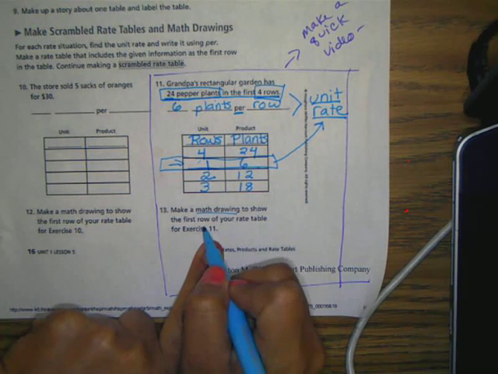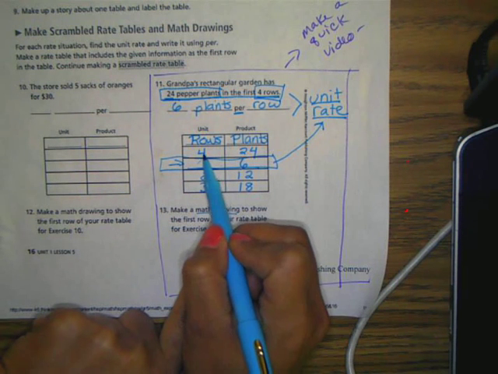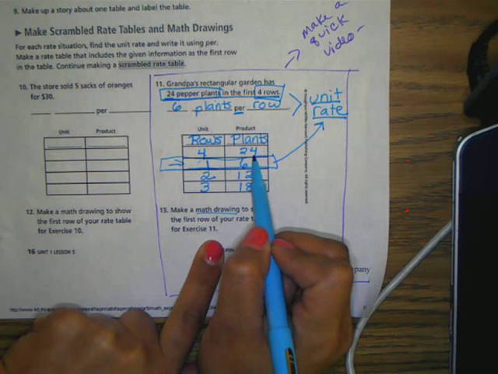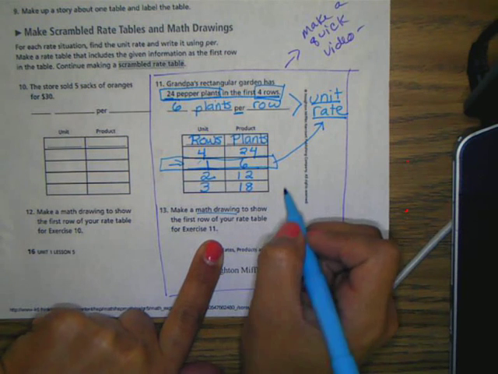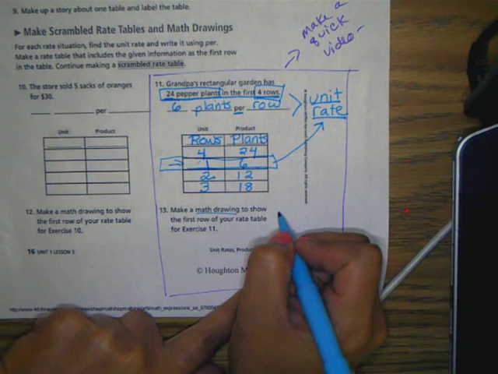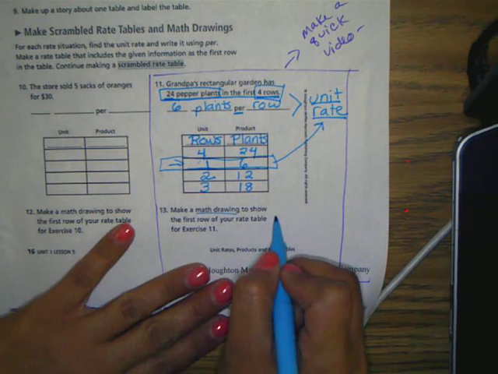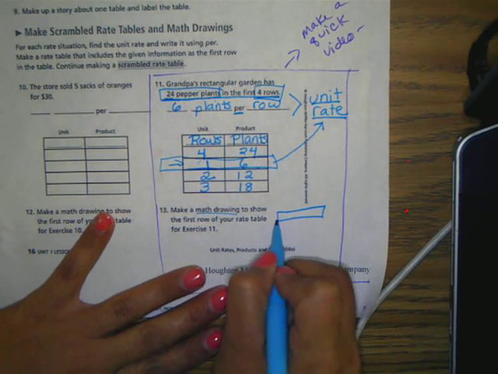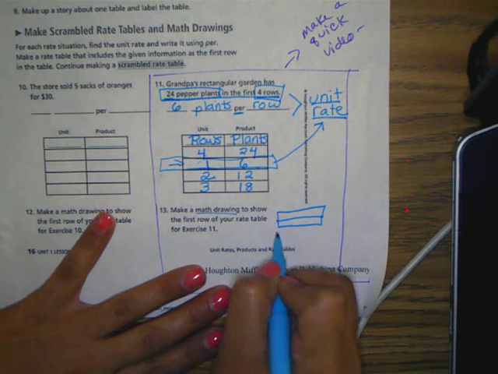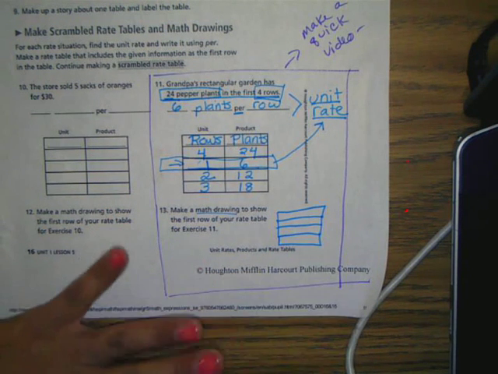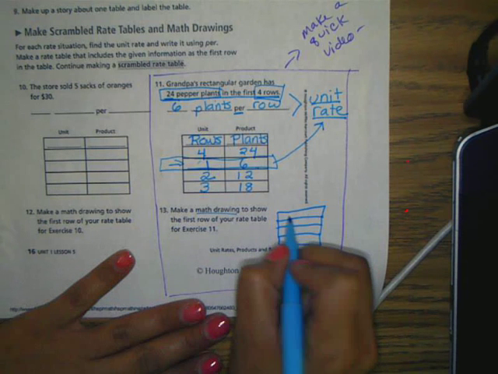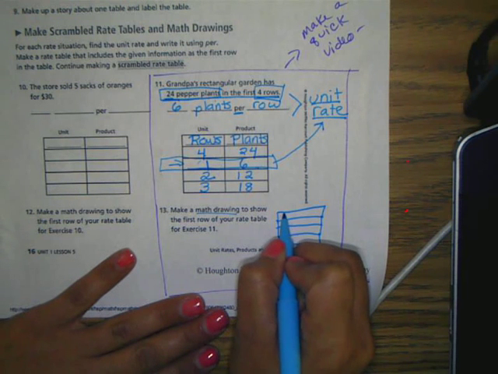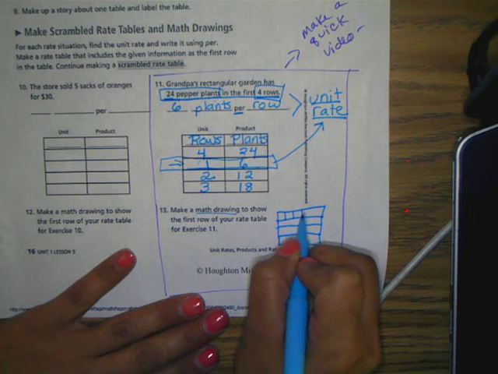Okay, a math drawing to show the first row of your rate table. So my first row should be 4 and 24, right? Okay, so I have 4 rows with 24 plants. So my math drawing that I might do, I might decide to draw maybe 4 rows and 24 plants, so I know there should be 6 in each, so maybe I do 1, 2, 3, 4.